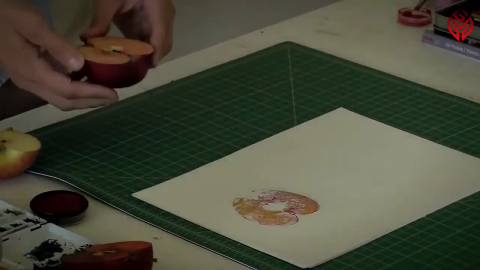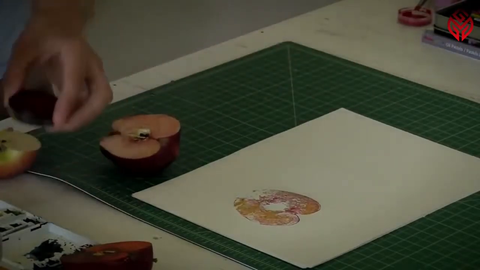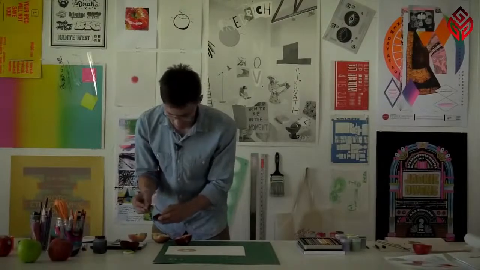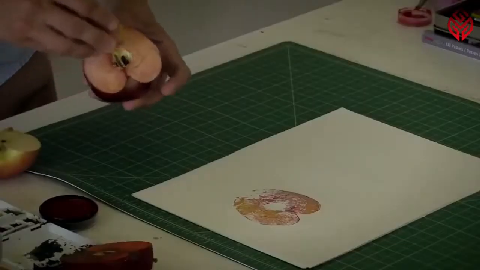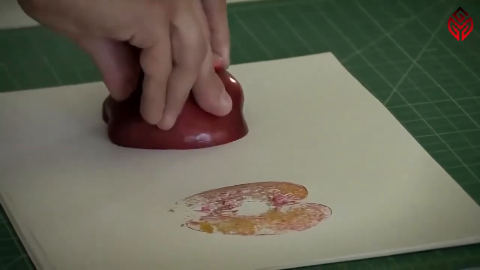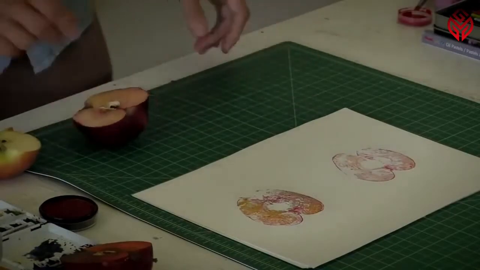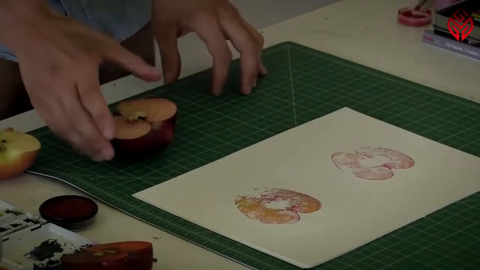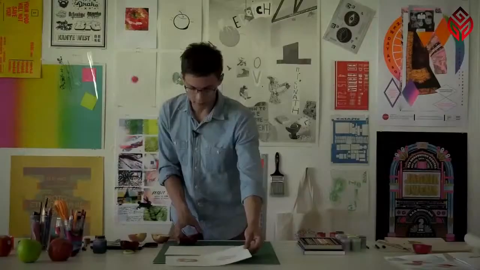And the colors are a little nicer. I might just get a second print just directly of the stamp ink to kind of just get a sense of the shape of the apple. So that's kind of nice because it still kept some of the color from the original watercolor ink, but it's primarily that nice stamp ink that's left on there.